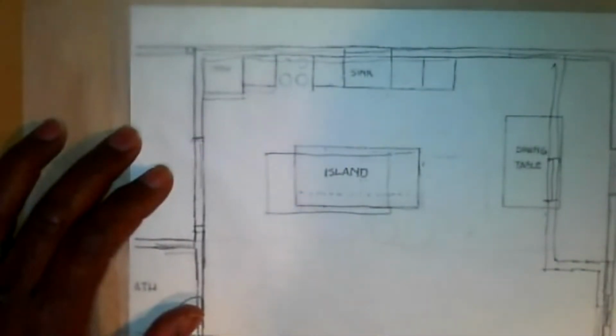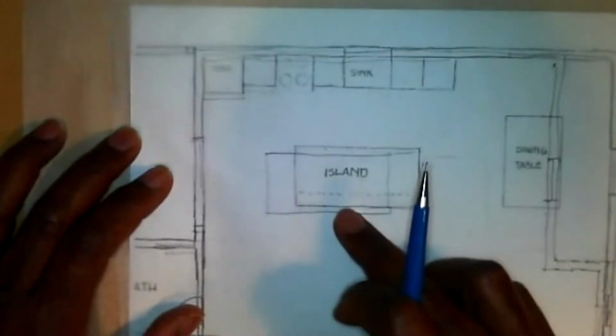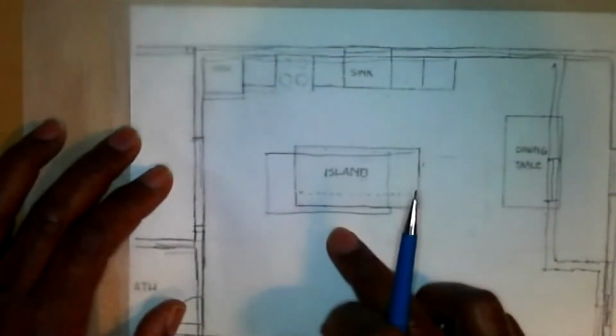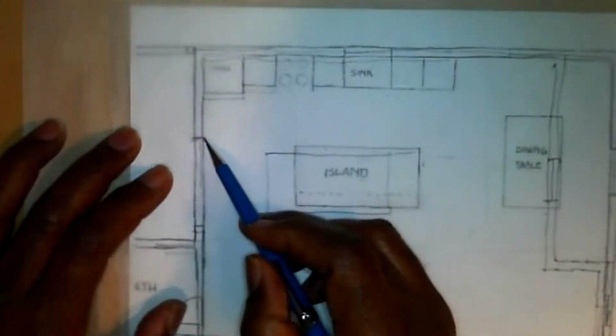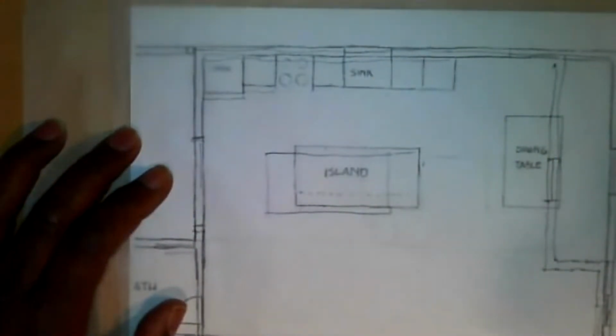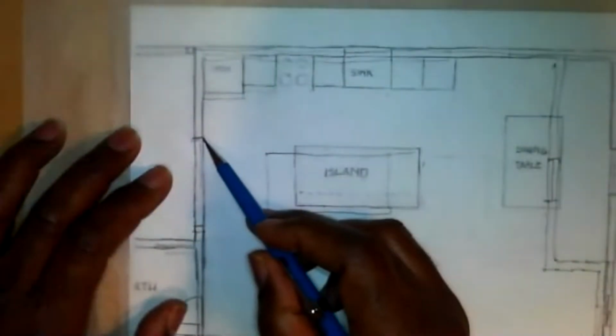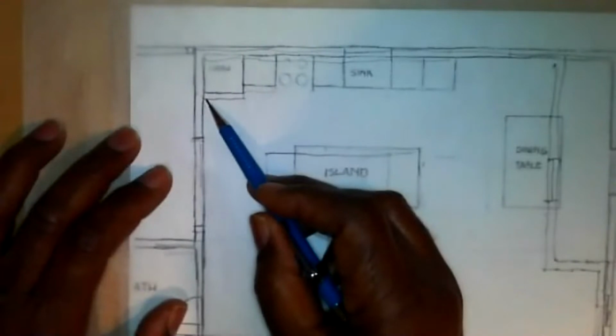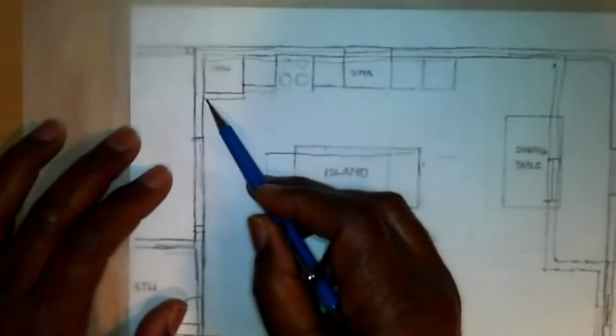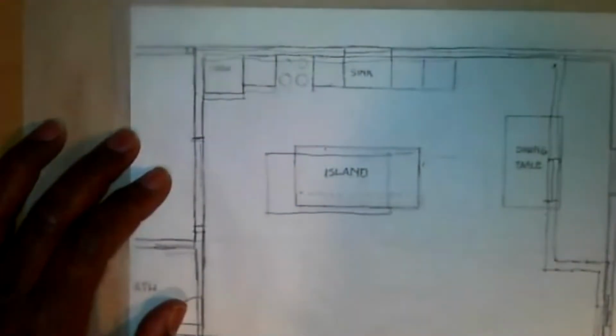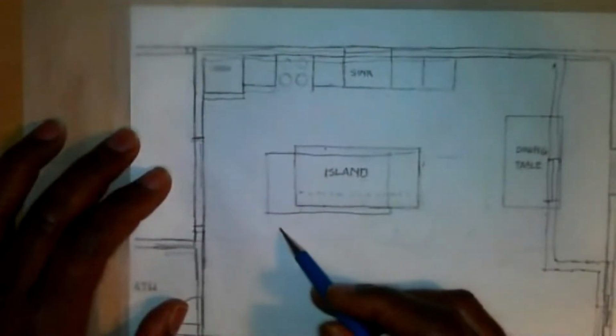And then another thing that might help us is to bring this island down here, because this is design, you know, it changes. Here to here, we made it 4 feet, didn't we? Oh, we made it 3 feet. Okay, maybe we should leave it at 3 feet.